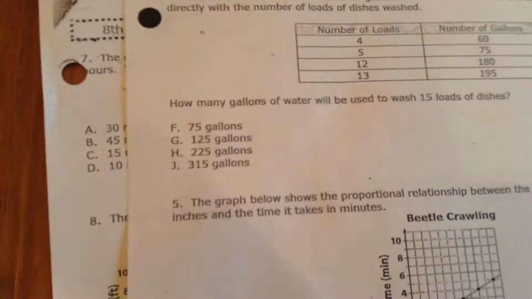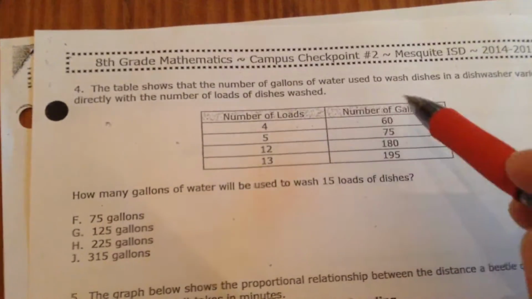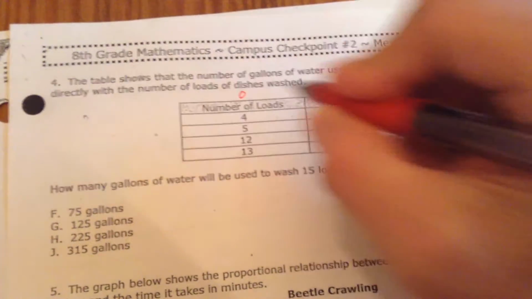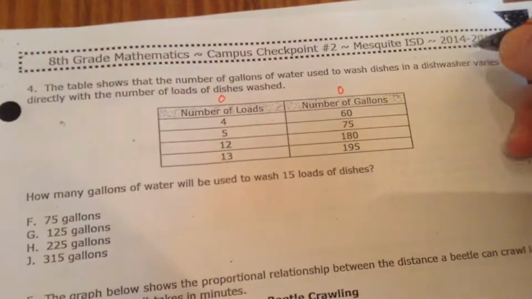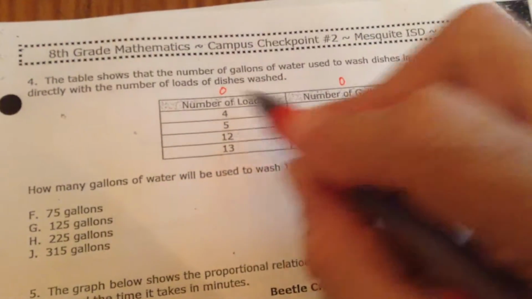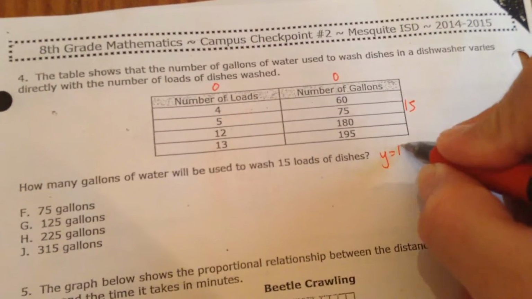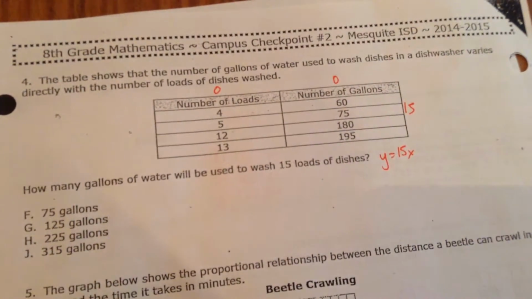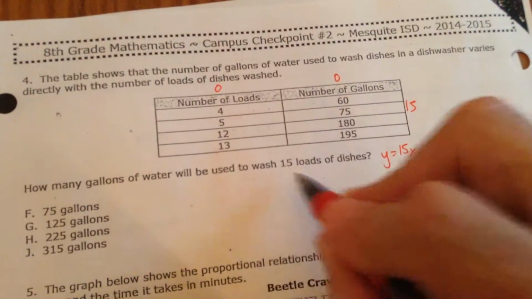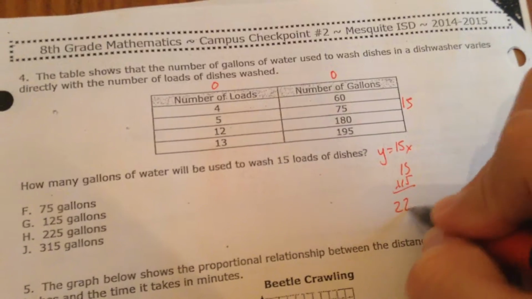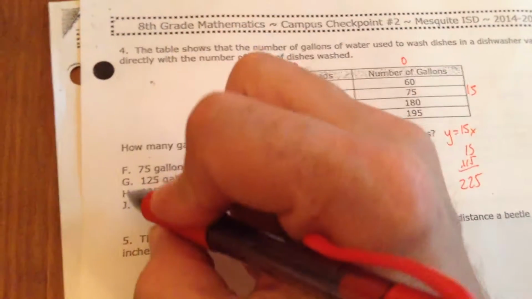Alright, number 4, we're talking about this table, and it's showing washing dishes and how many gallons of water are used. And of course, that would be a proportional relationship, because if you're not doing any dishes, then you're not using any water. So all of these, if I divided them out, would be 15. So that means my 15x would be my equation if I wrote it, and we're trying to do 15 loads of dishes, so I would just do 15 times 15, which if you put in your calculator or just multiplied it out, would give you 225.